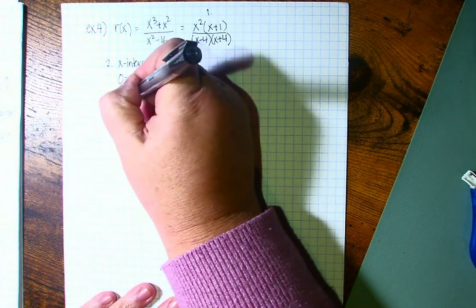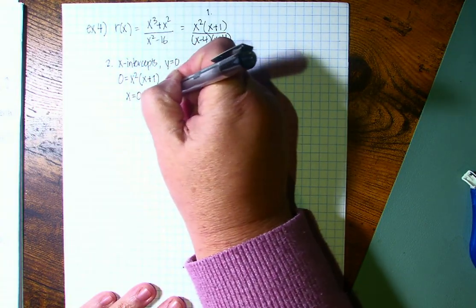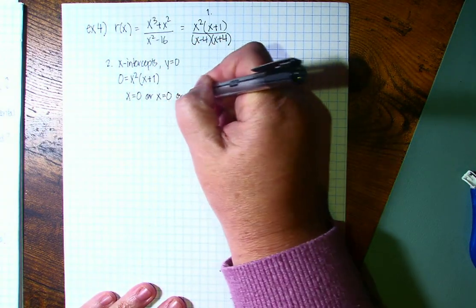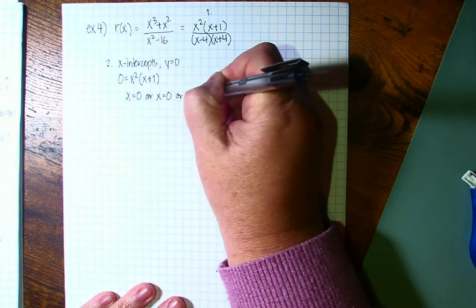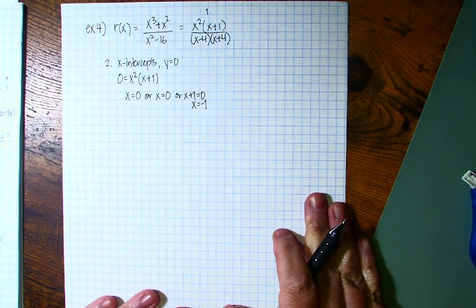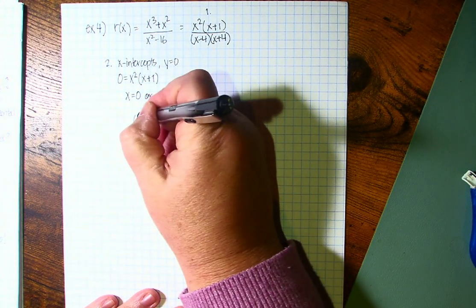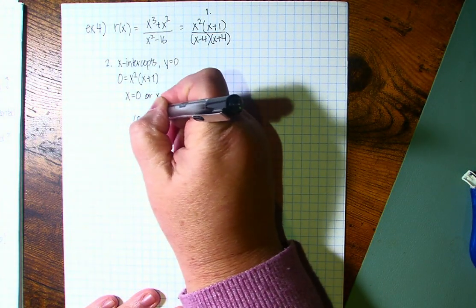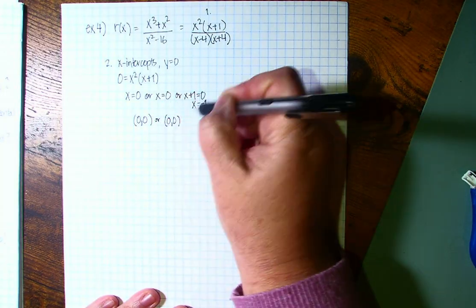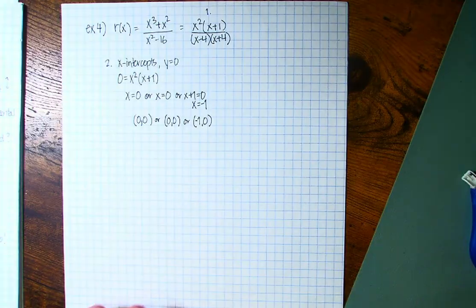So either x is equal to 0, or the second x is equal to 0, two of them because they're x squared, or it could be the x plus 1 is equal to 0, in which case x would be negative 1. This gives us an x-intercept of (0, 0), or it could be (0, 0) again, or it could be (-1, 0).